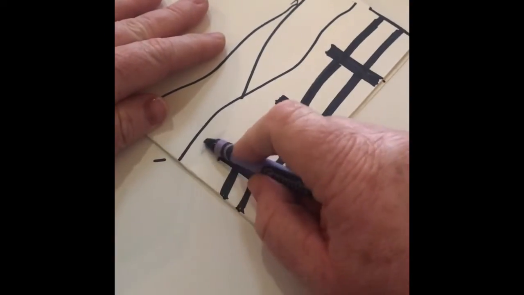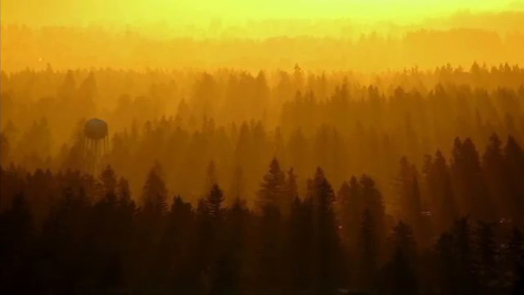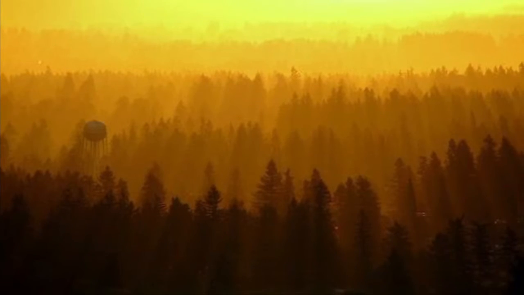As you can see, I'm starting with the darkest shade that I have and working towards the lightest tint. By using these colors, I'm creating the illusion of atmospheric perspective within my composition. Atmospheric perspective is the effect that the atmosphere has on the appearance of an object from a distance. You can see through these two photographs what that looks like.